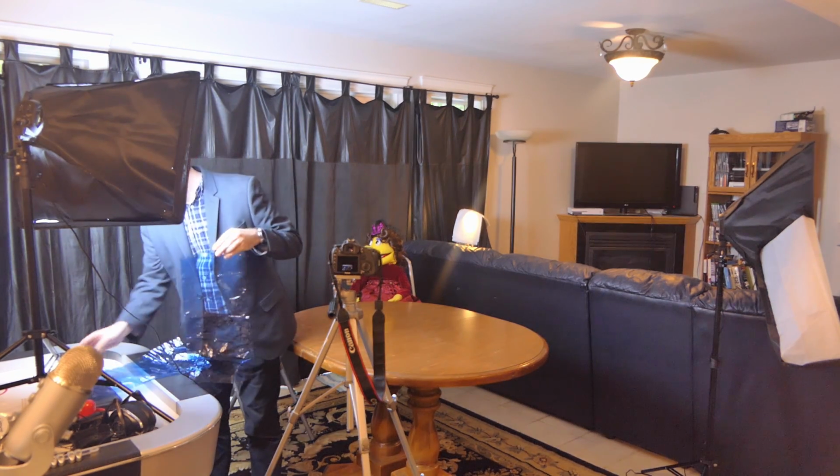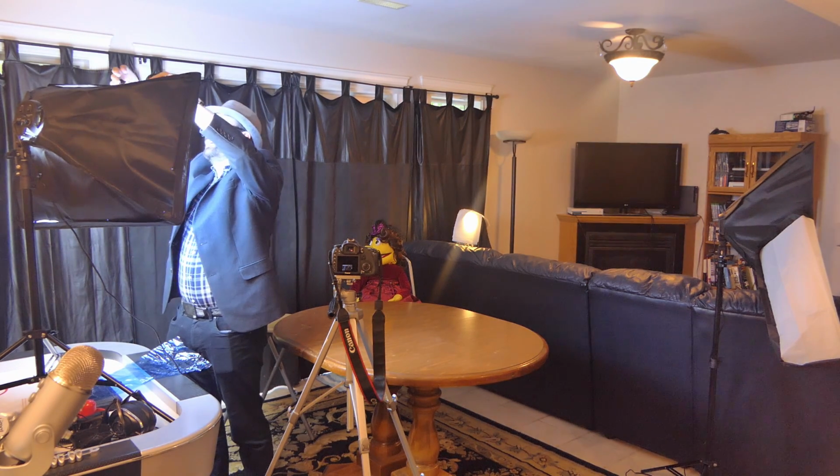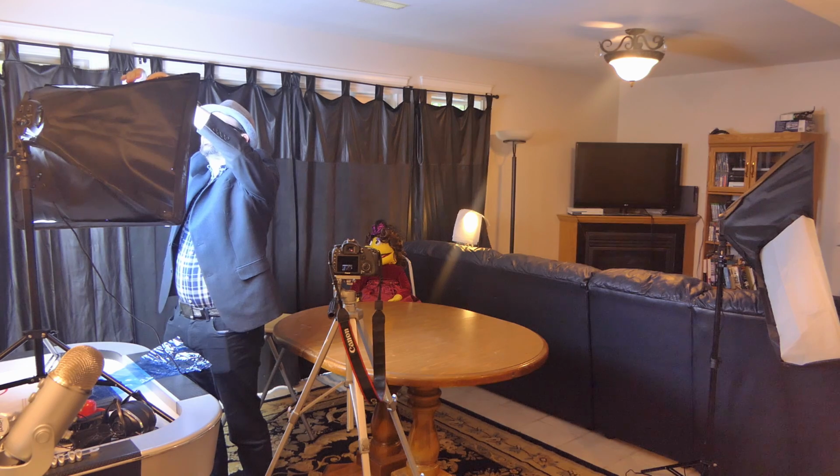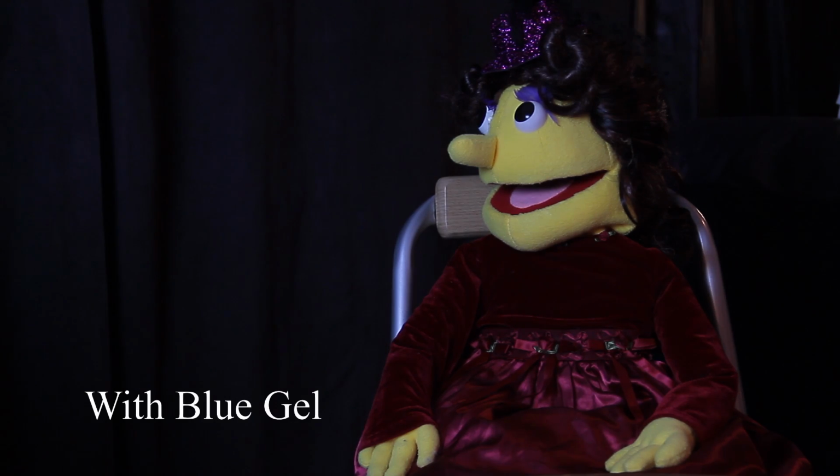So I'll just put these on. Now I don't have enough to cover the whole light as would be ideal, but you'll get a basic idea. So this is what she looks like with the blue gel on the key light and the fill light off.